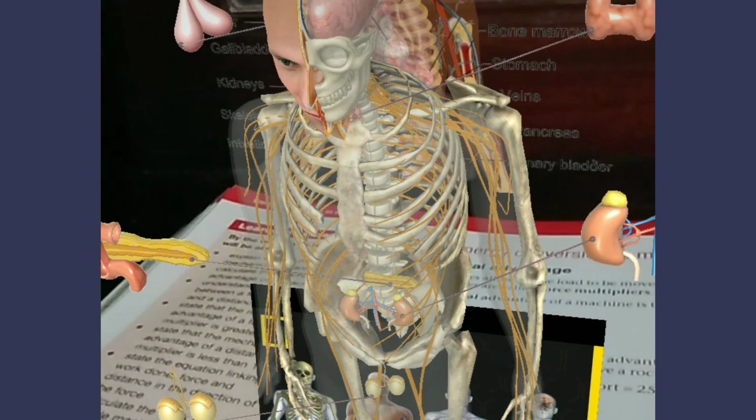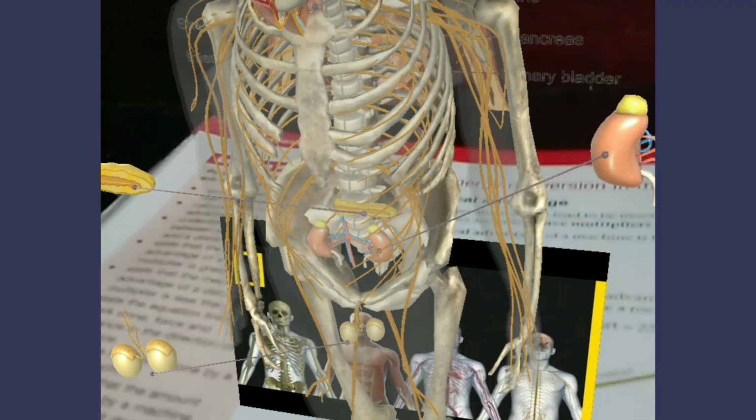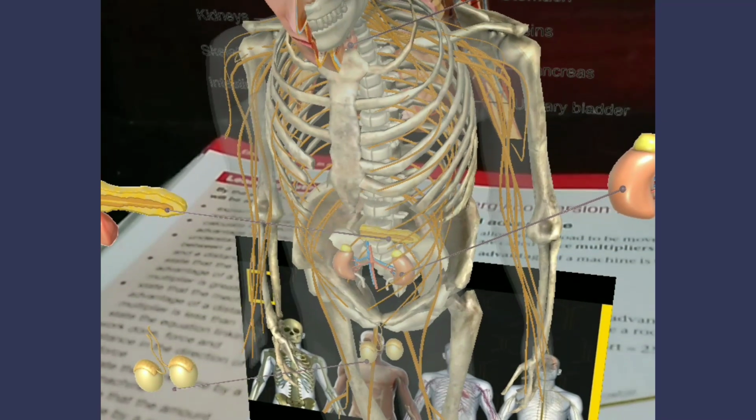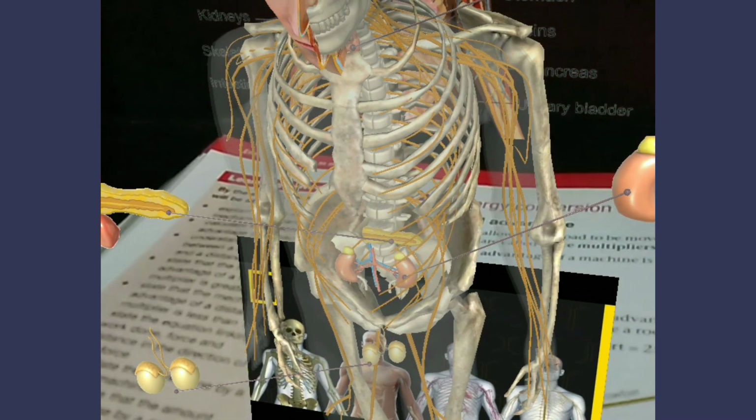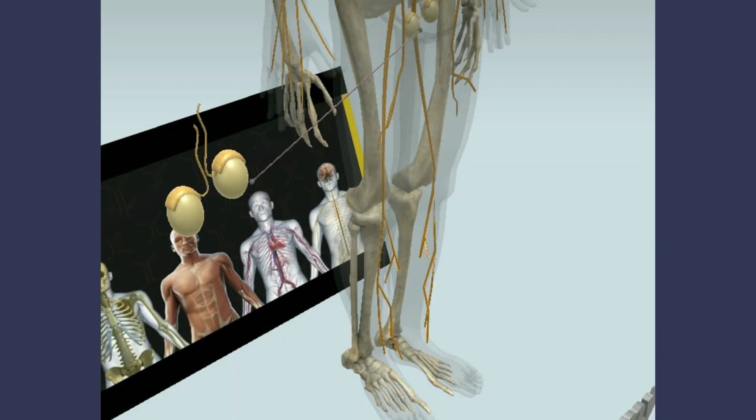Alright, so this is the AR feature of Assemblr, and this is just one of the tours that you can take. As you can see, it's showing you an image of the human anatomy, and of course you have different systems that are available.